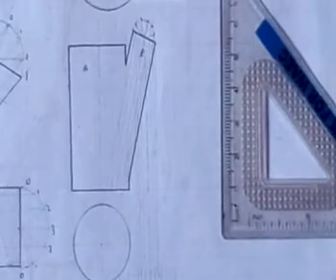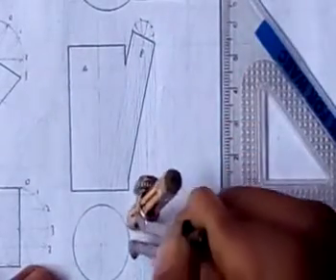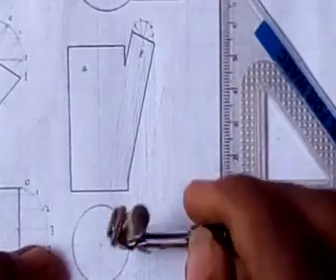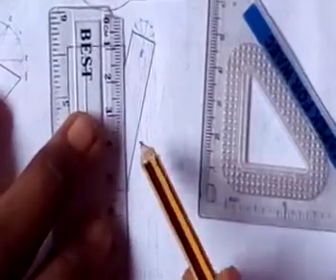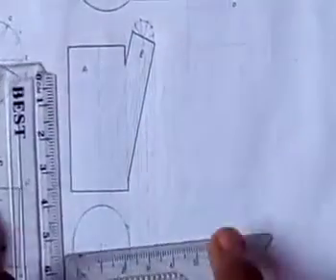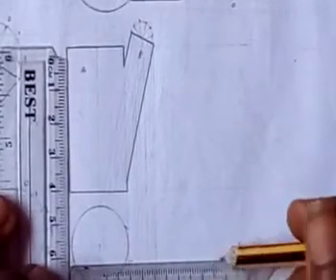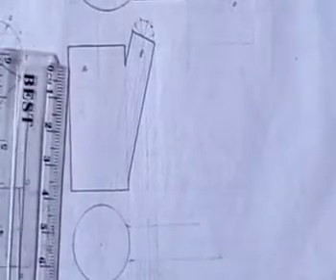The next part is we'll transfer the diameter of the smaller pipe. This is the diameter, this is the radius. We transfer the radius upward and downwards, so I'll use it to cut the length on the plan. This is the length, and this is how it will go from here to here.